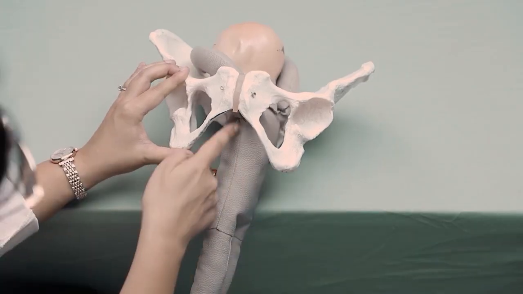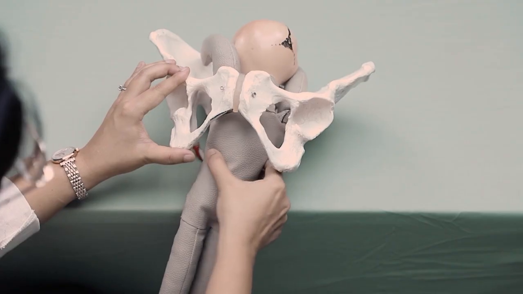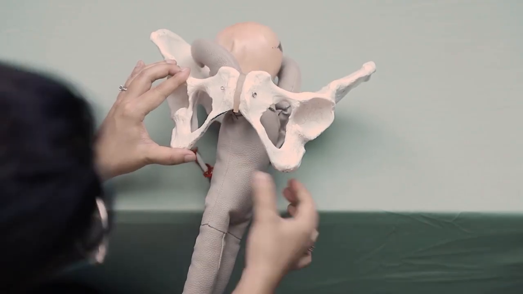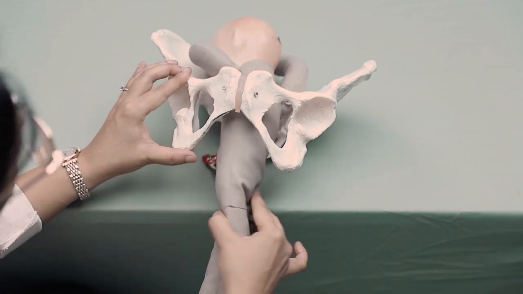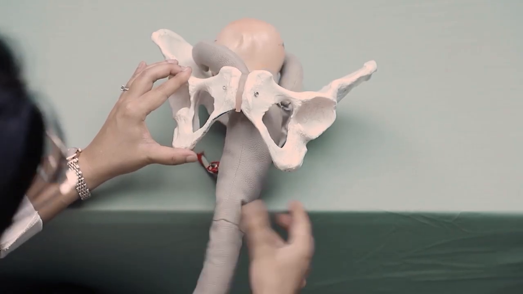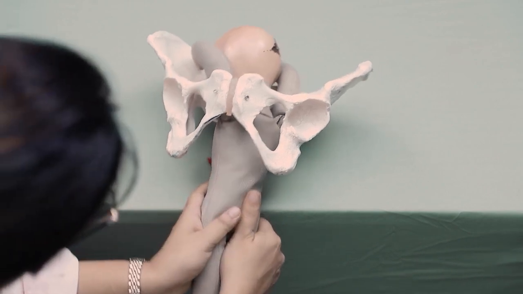So for the shoulders to descend into the pelvis, they have to align in the oblique diameter. That would mean that externally we are going to see the back coming anterior. If the back remains lateral and is not coming anterior, it is becoming difficult, we are pulling too much, that is creating problems.